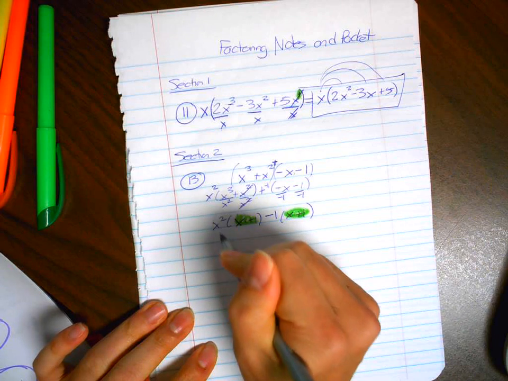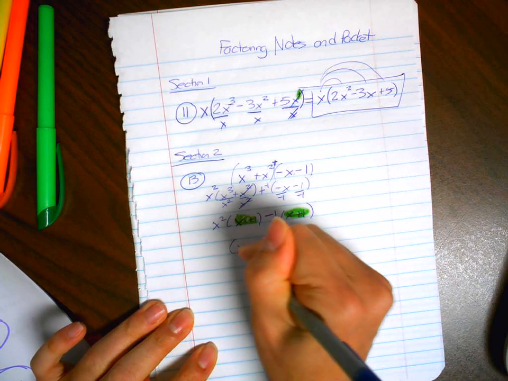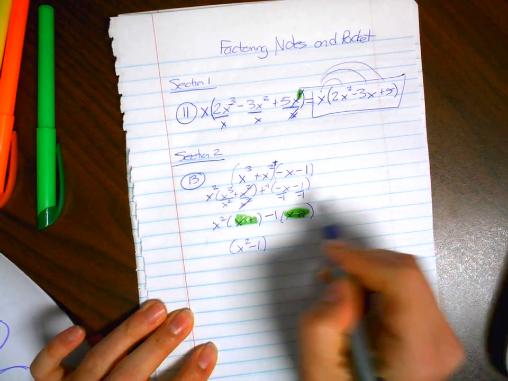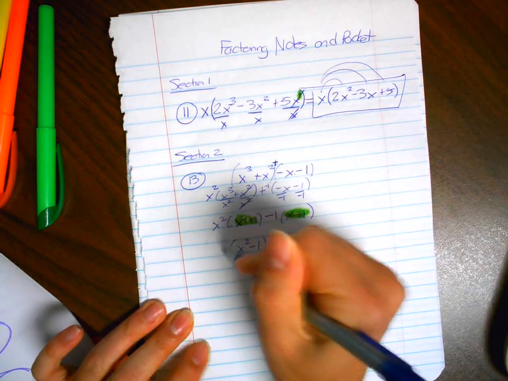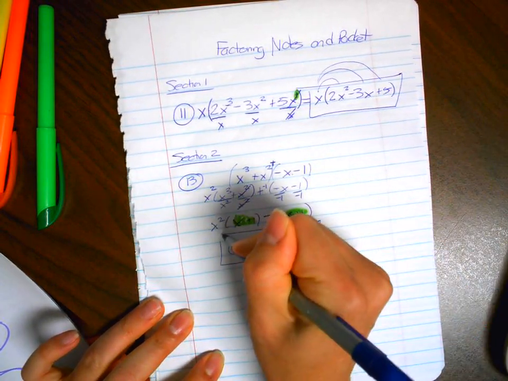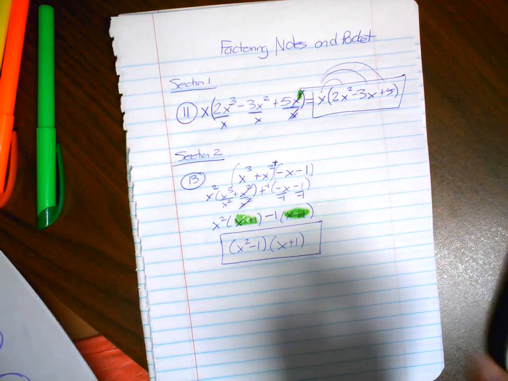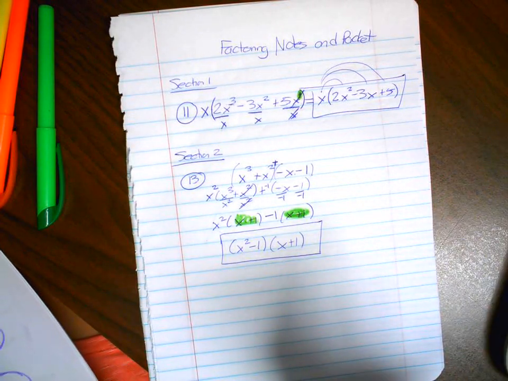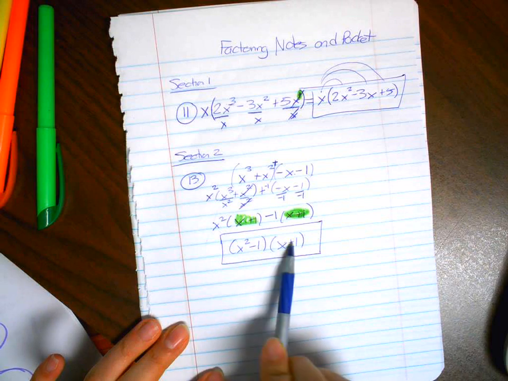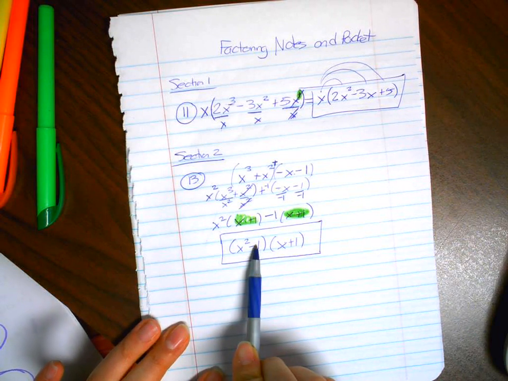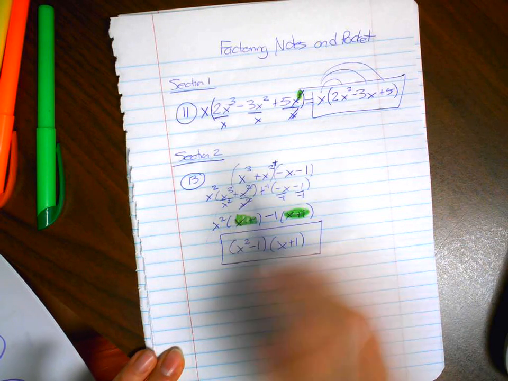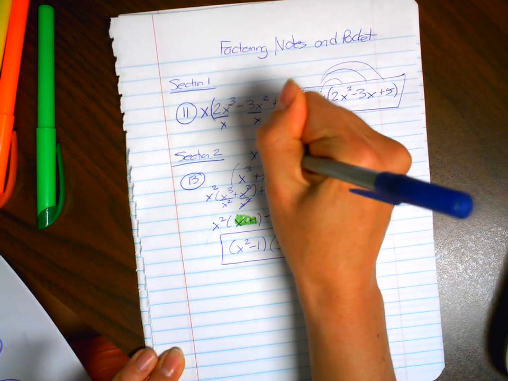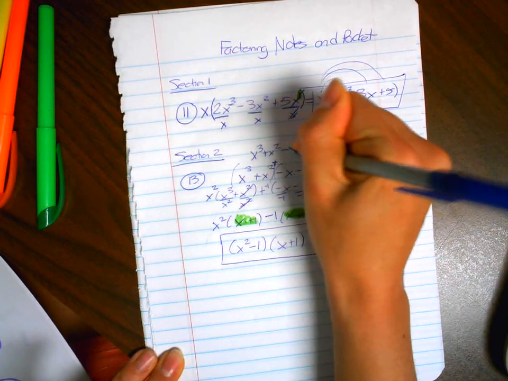So then these two come together: I've got x squared minus 1 times x plus 1. We're going to stop right here. We could continue to factor this, but we're just doing grouping right now, so we're going to leave it alone. If I go through and do the box method, I should come back to my original problem, which was x cubed plus x squared minus x minus 1.